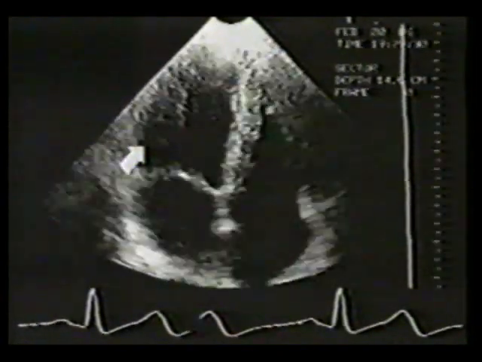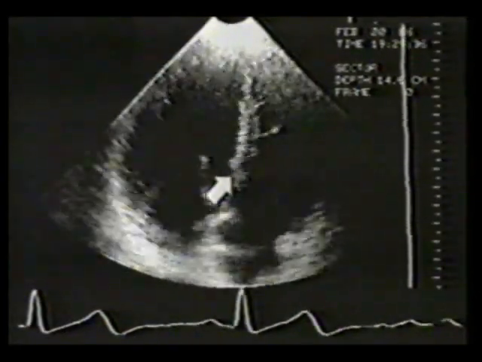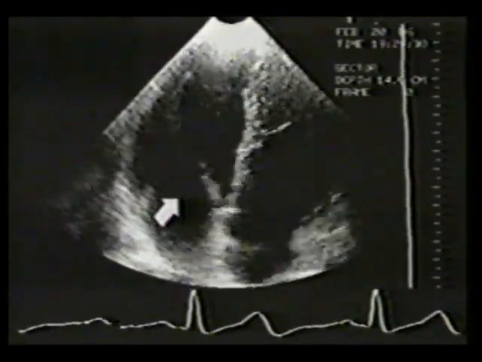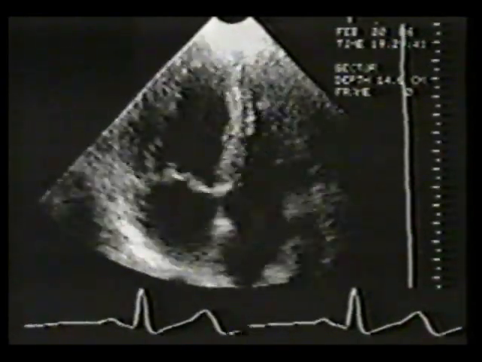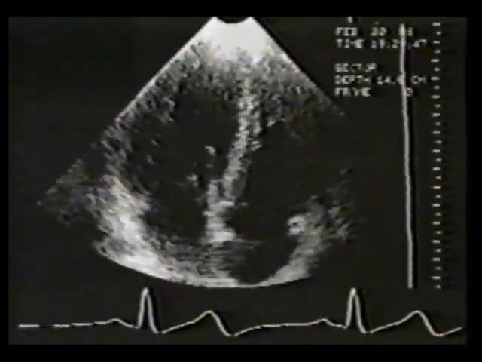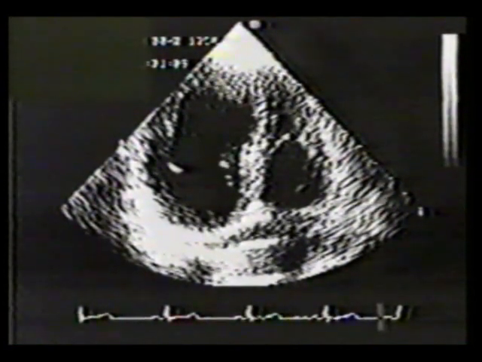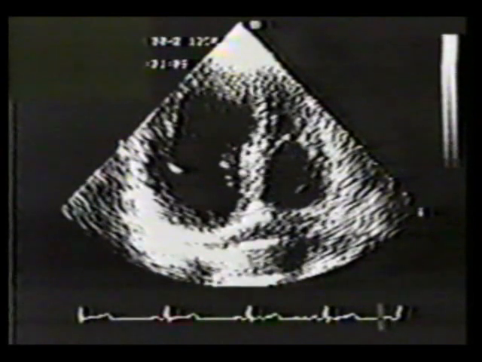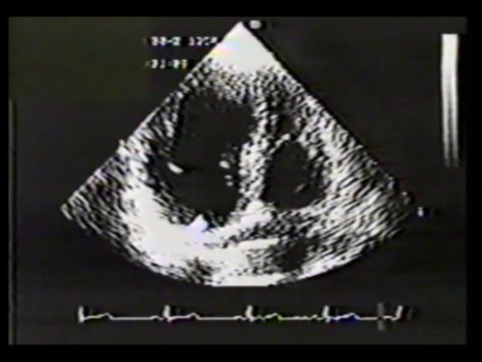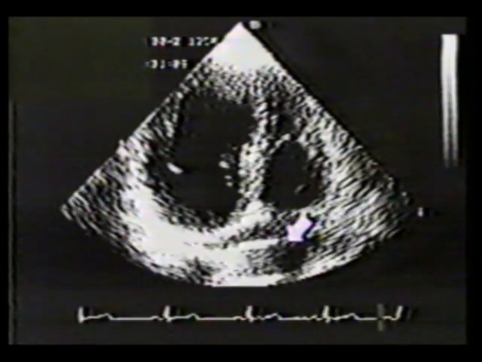In real time, note the uniform contractility of the left ventricle, and also note the normal opening and closing motions of the mitral and tricuspid valves. From the apical four-chamber view, the transducer can be tilted inferiorly to develop a long-axis view of the coronary sinus. The coronary sinus is located in the left atrioventricular groove. It empties here into the right atrium.